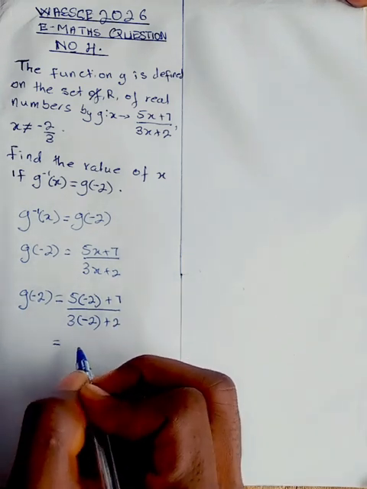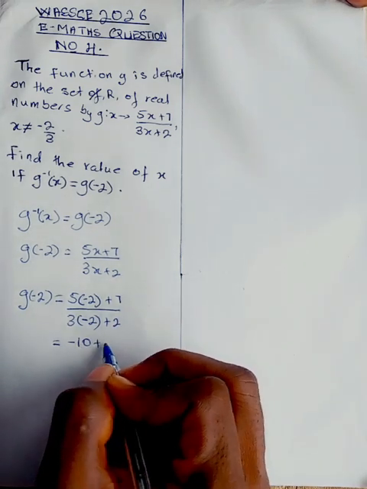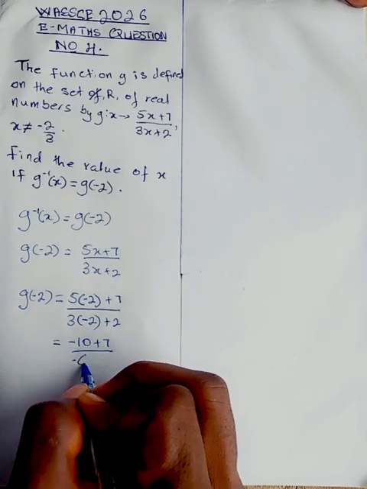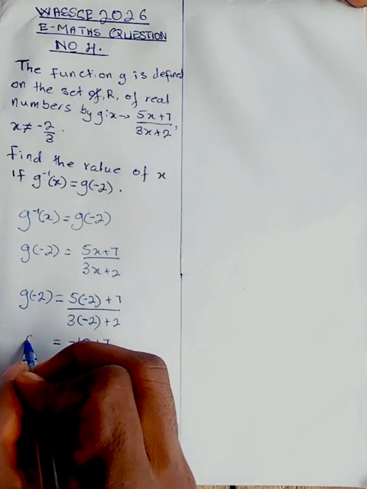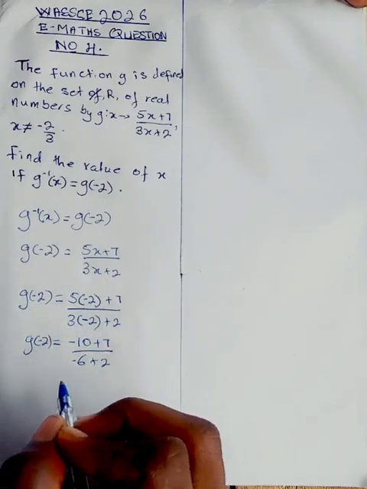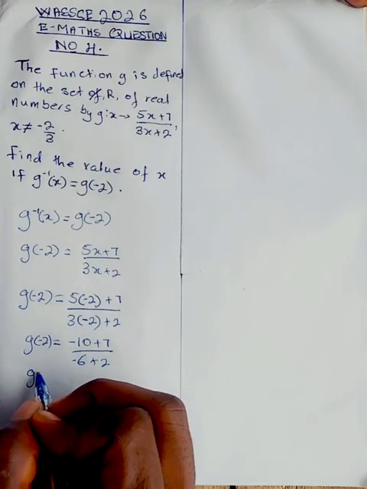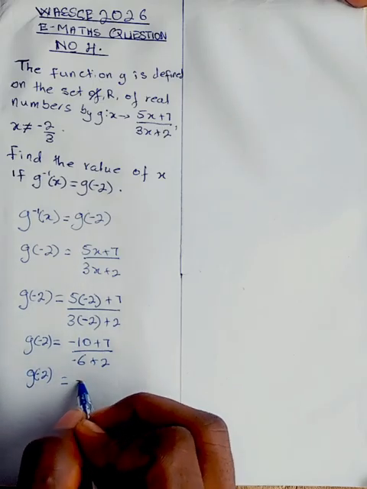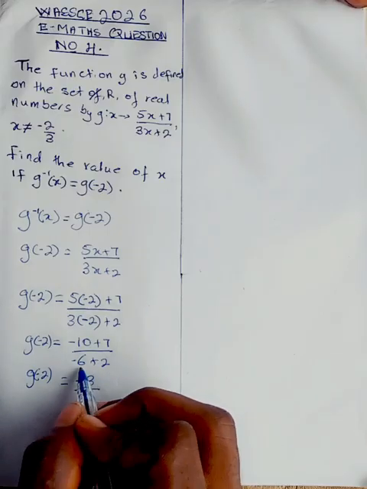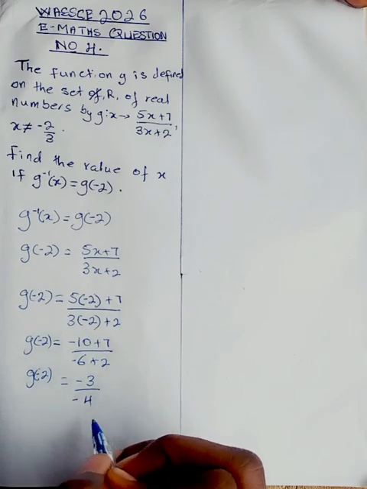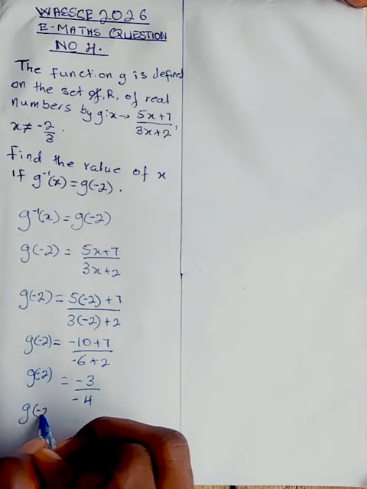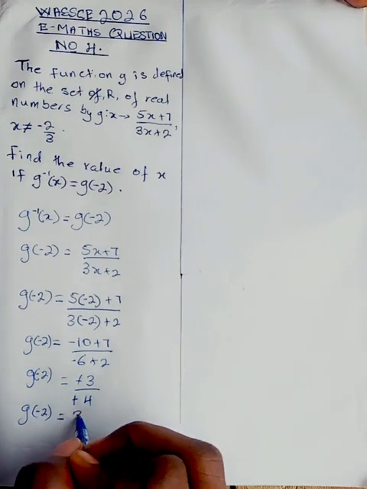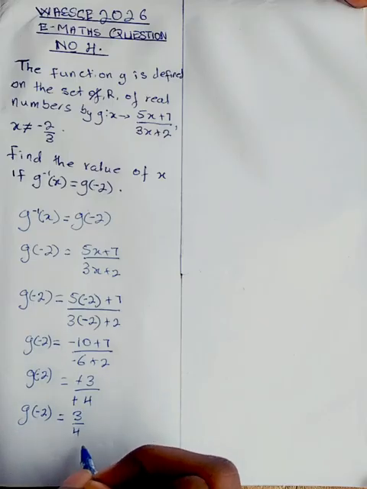When you simplify this, you get negative 10 plus 7, divided by negative 6 plus 2. Negative 10 plus 7 gives negative 3, and negative 6 plus 2 gives negative 4. The negatives cancel, so g of negative 2 is 3 over 4.